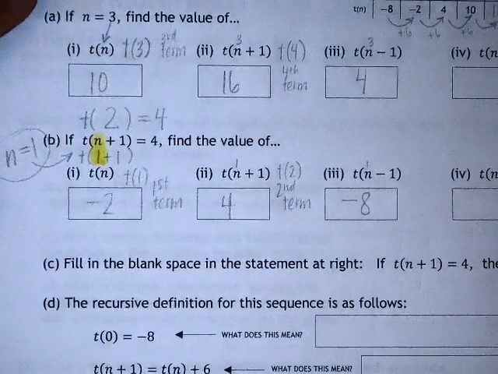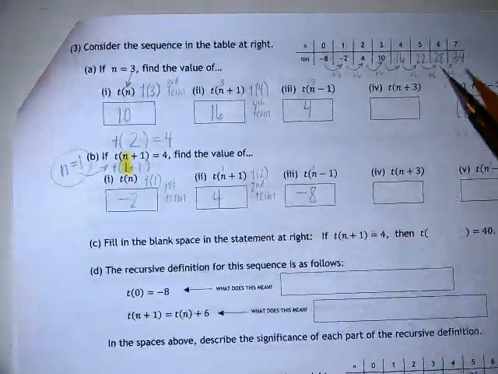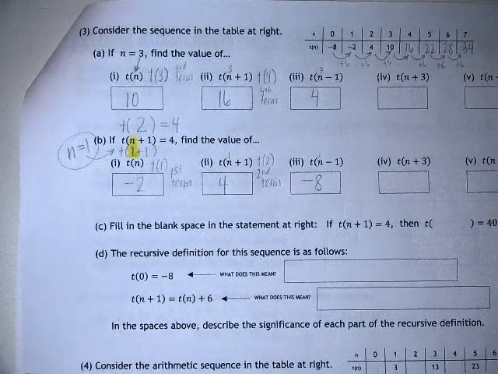So finish letter B, make sure that you're set and good to go on how to plug in and use the table to give you your answers, and then we'll look at letter C.